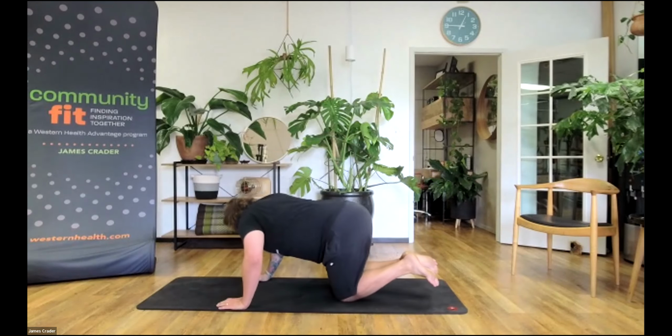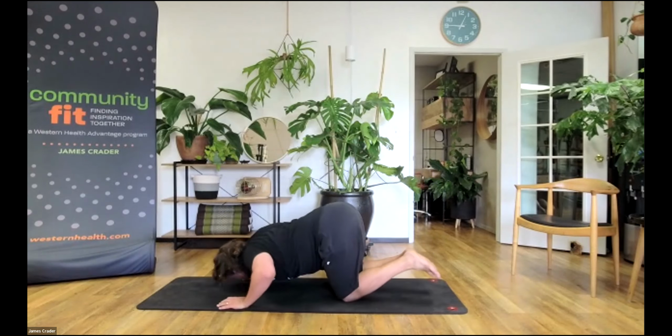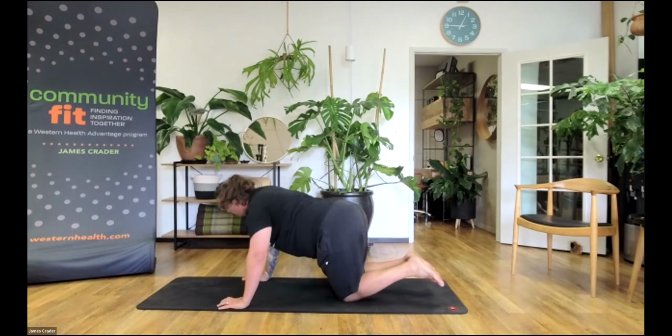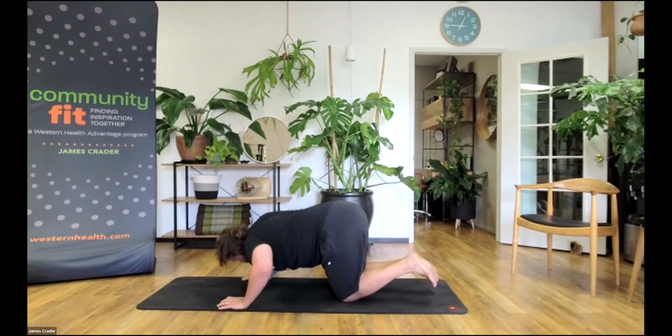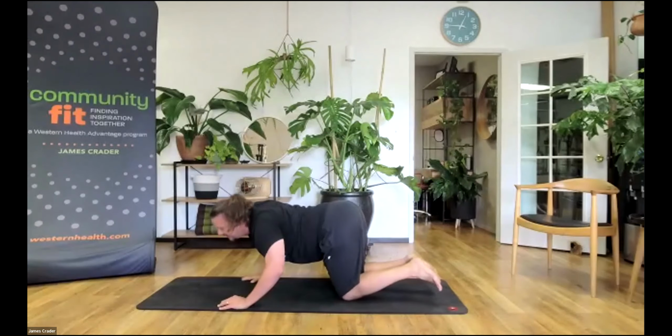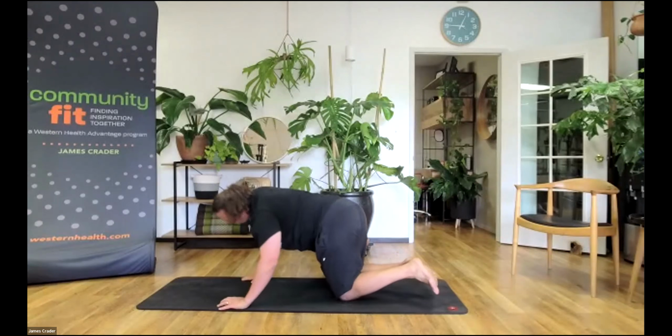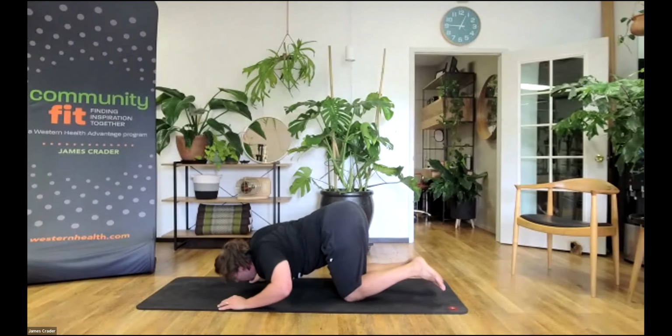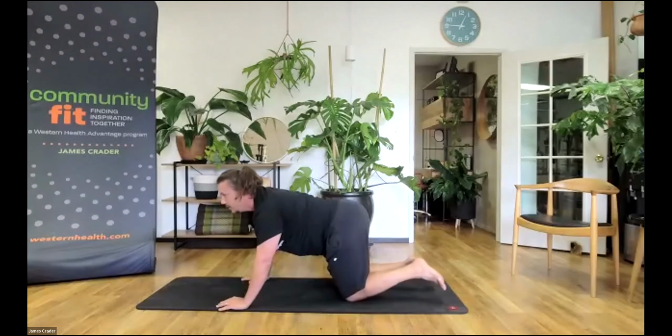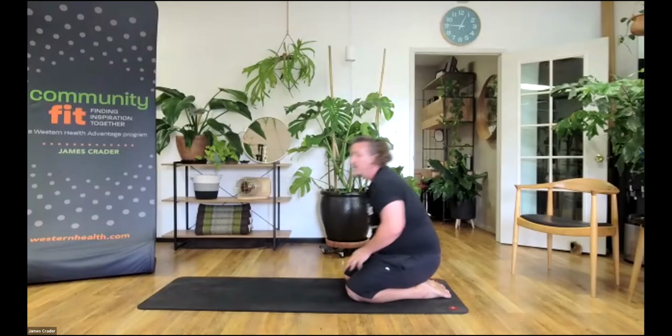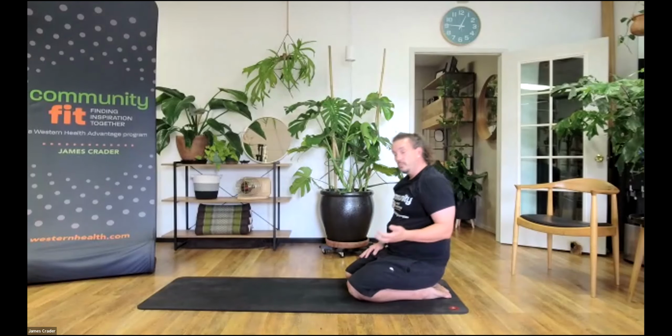A little serpentine side to side and back up. I go down and I come back up. Down and back up. I can also take that into the full plank.